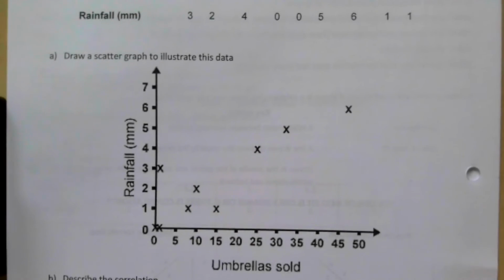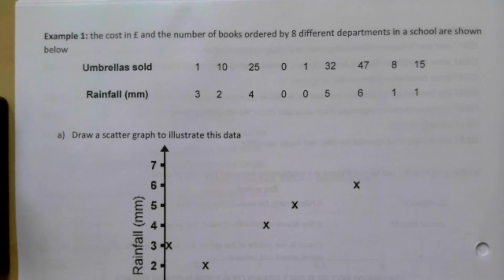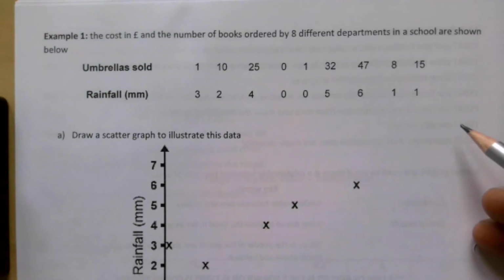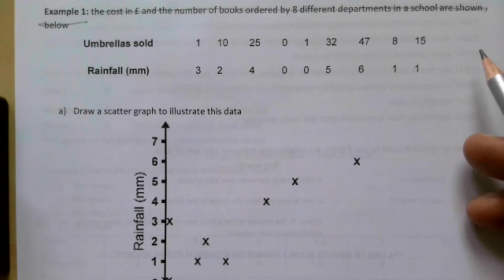Here, this one's already been drawn for us. The question says the cost in pounds and the number of books ordered by 8 different departments in a school are shown below. No, they're not, it's umbrellas. I was wondering what's going on there, so it's a mistake, just a wee misprint. Well, that's okay. Umbrellas sold with rainfall: you would expect them to sell more umbrellas the higher the rainfall. So we're trying to see if there's a correlation.